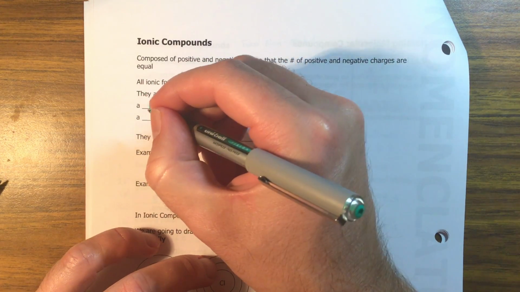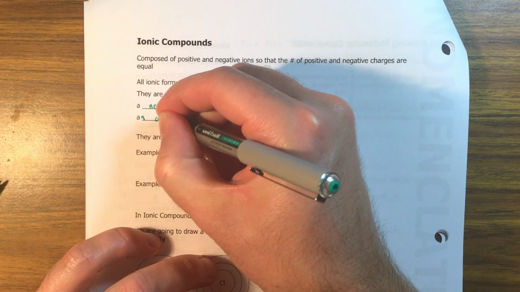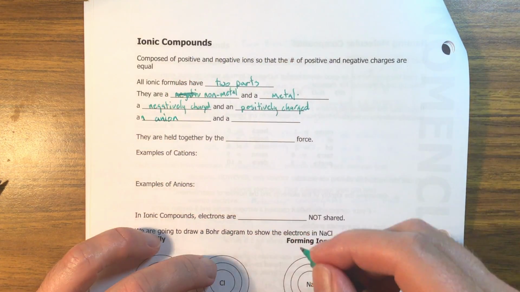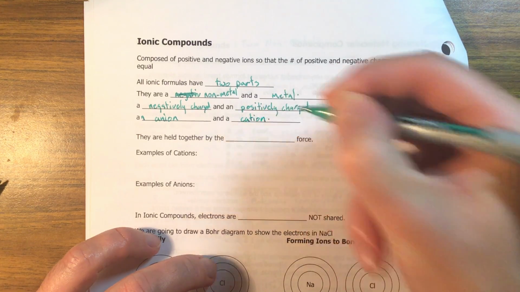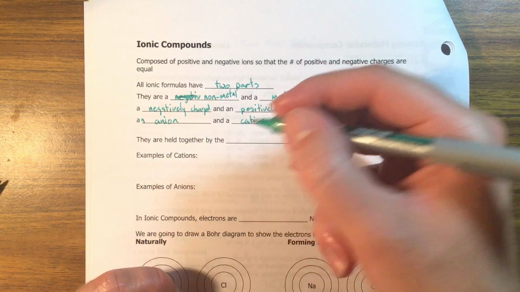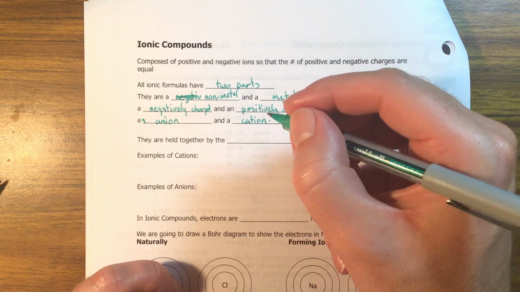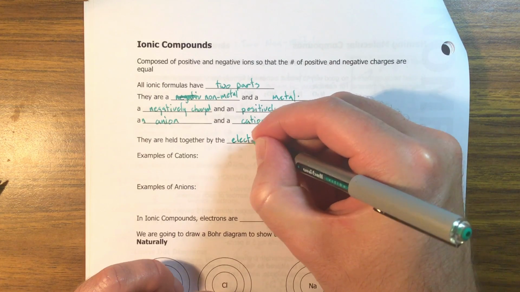They are ions. The negatively charged part is called an anion, and the positively charged part is called a cation. They're held together by the electrostatic force.